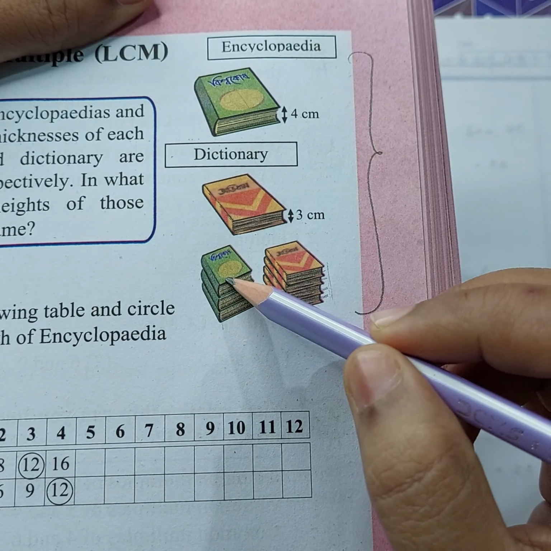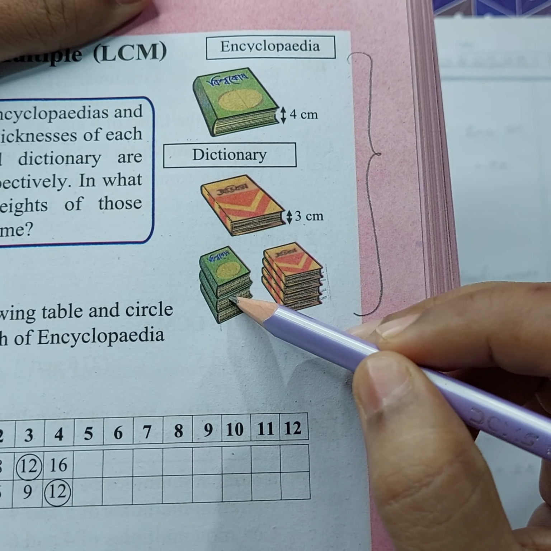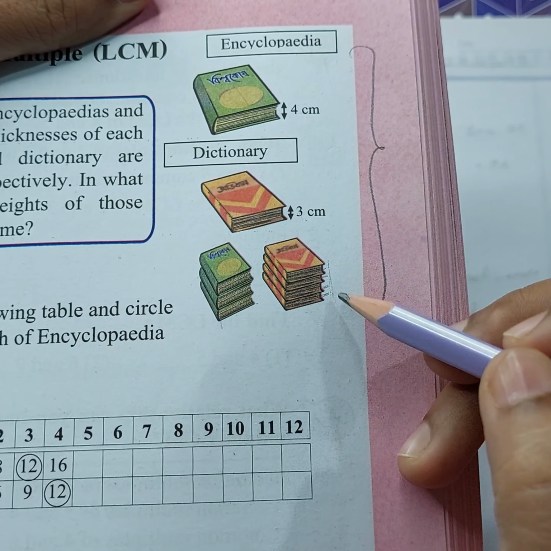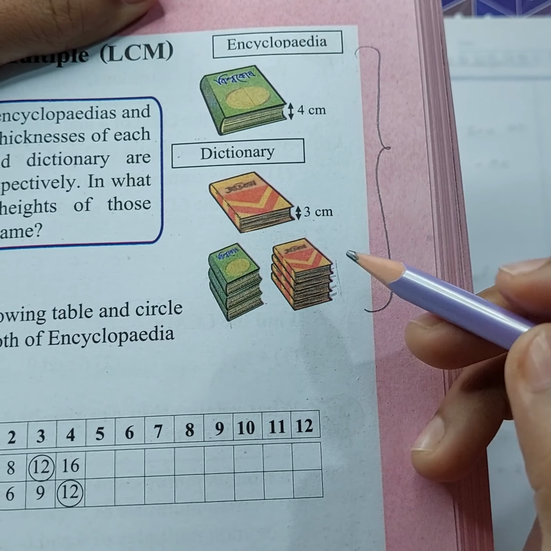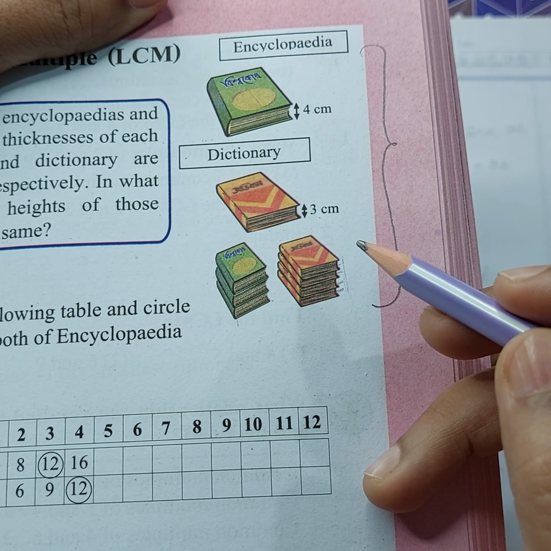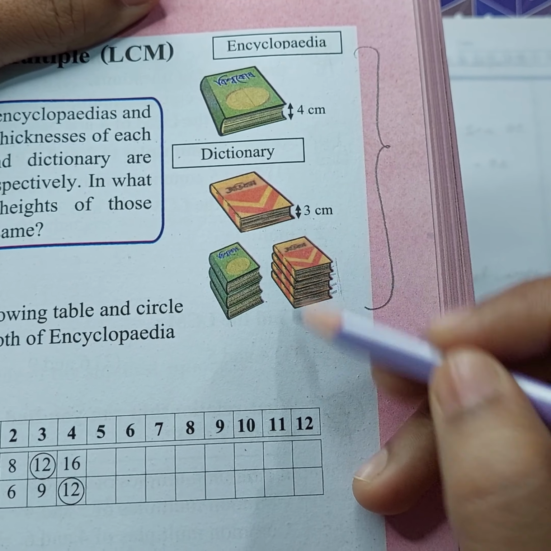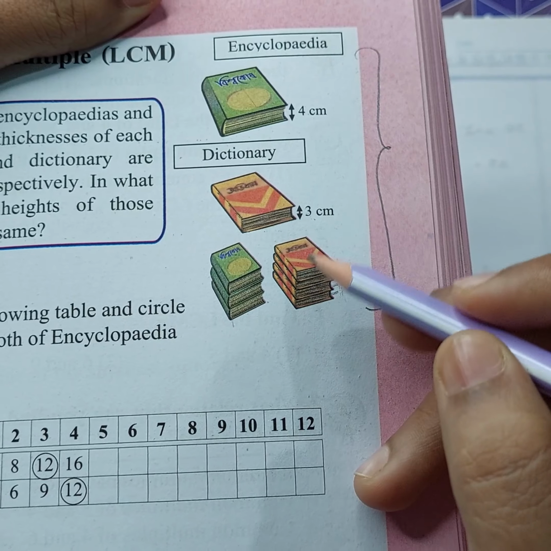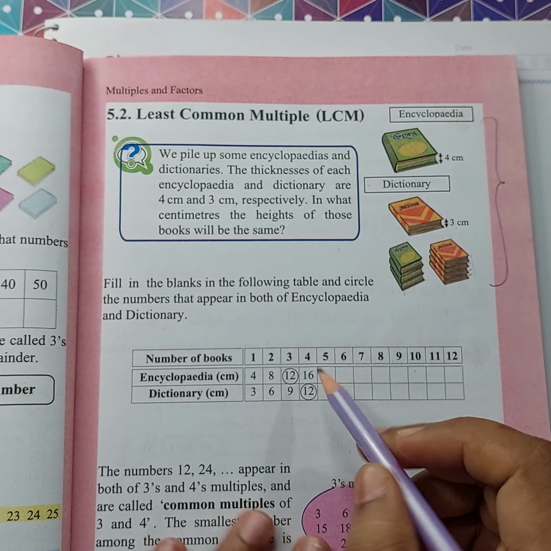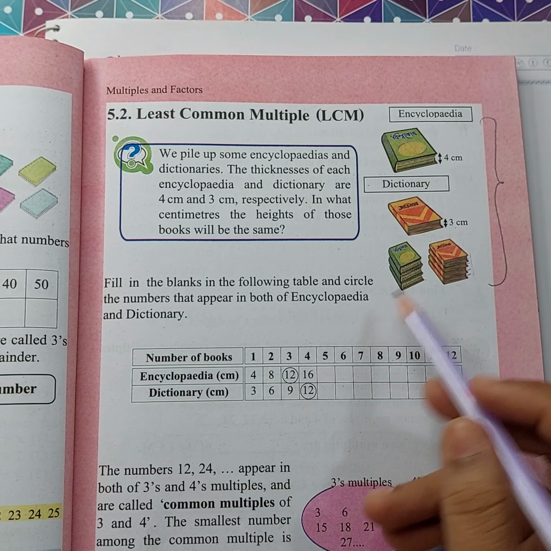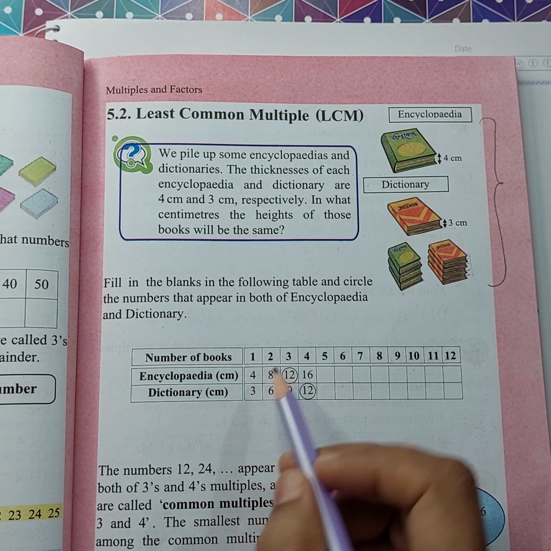So for 4 centimeters we need to pile up only 3 books, and for 3 centimeters we have to pile up 4 books. At that point both of them will be equal in size. The height of the pile will be 12 centimeters. Okay, so here you can see they have given us a chart.